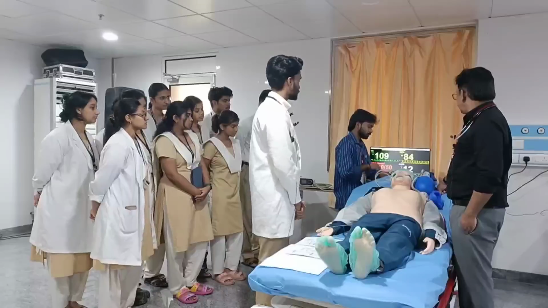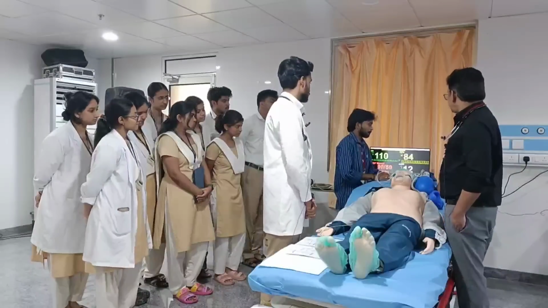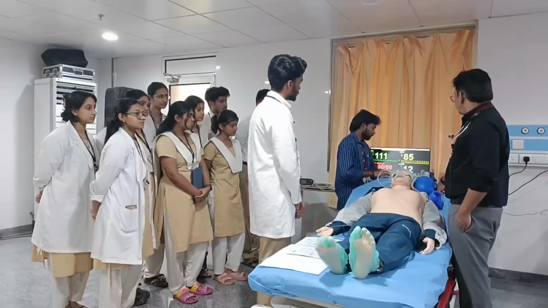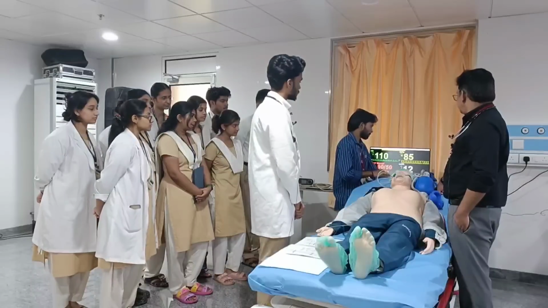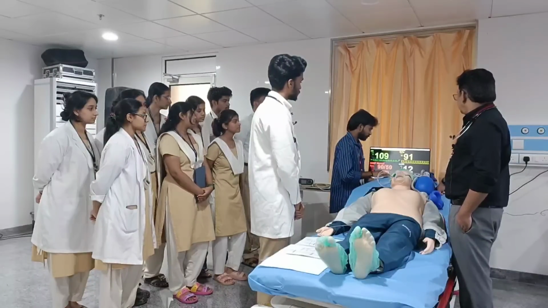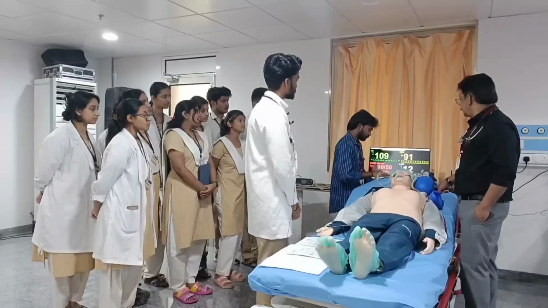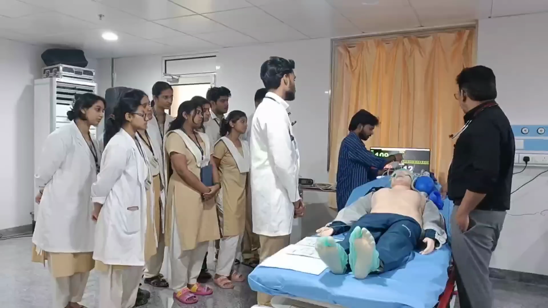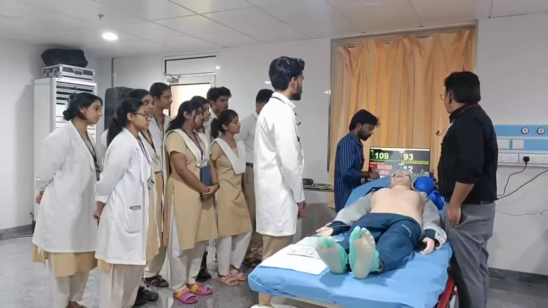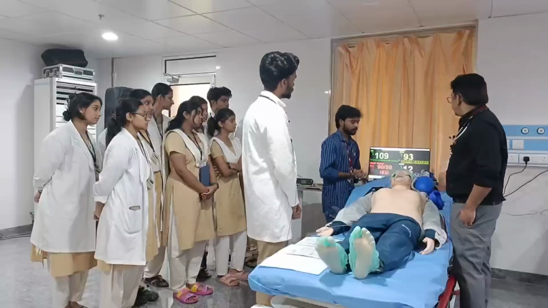We have to wait for some time. Okay, now it is improved. With your oxygen, it is improved. But still he is having tachypnea. His BP is very low, 90/50. His heart rate is 109 beats per minute.